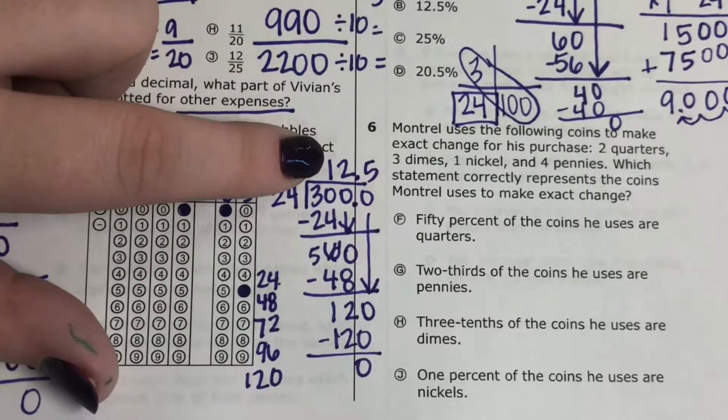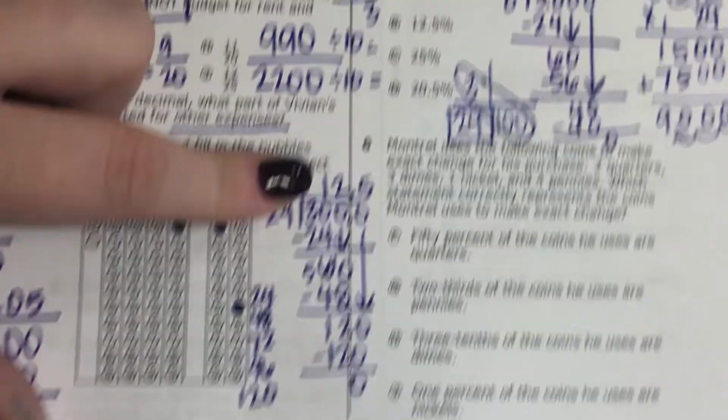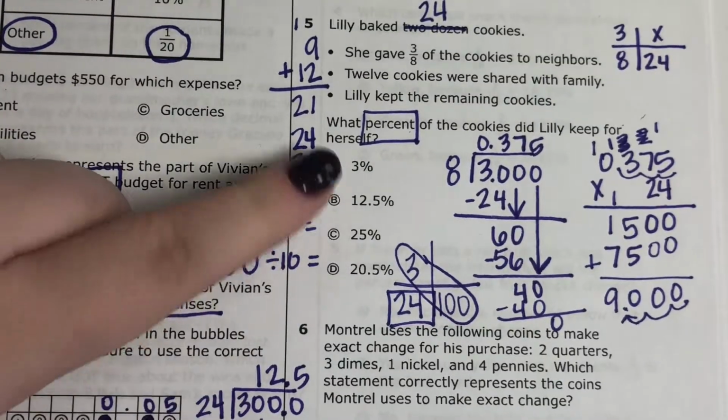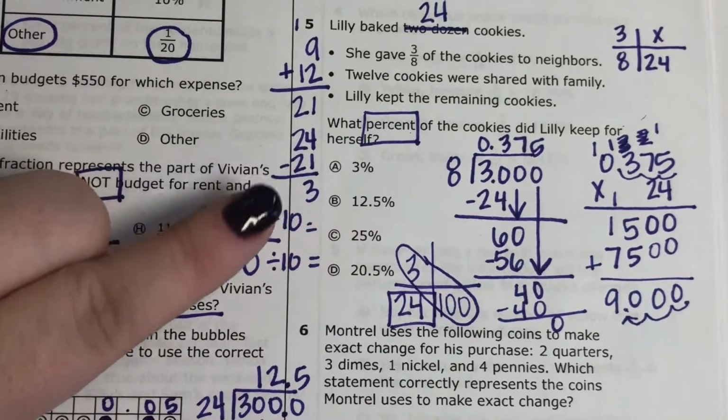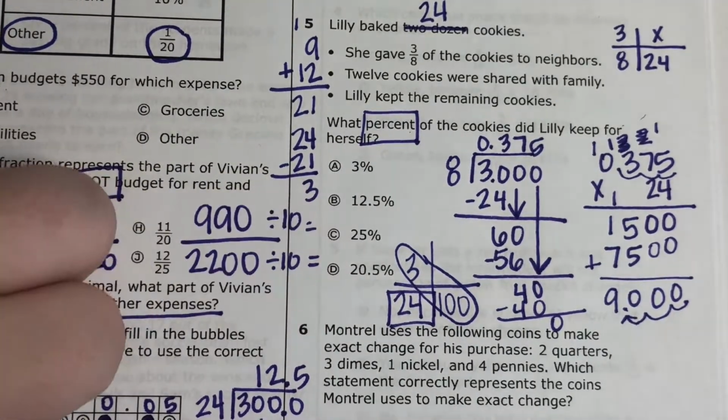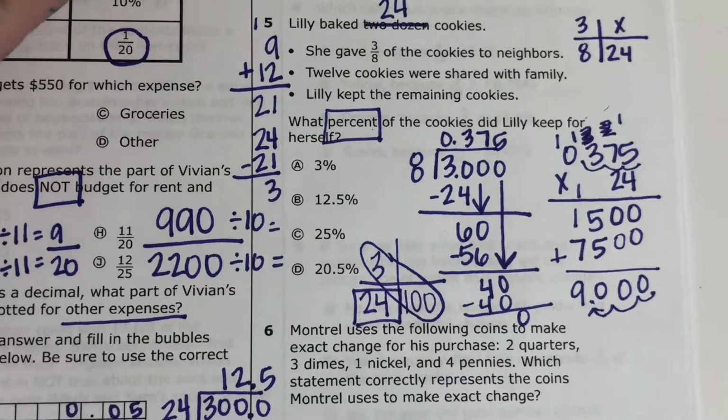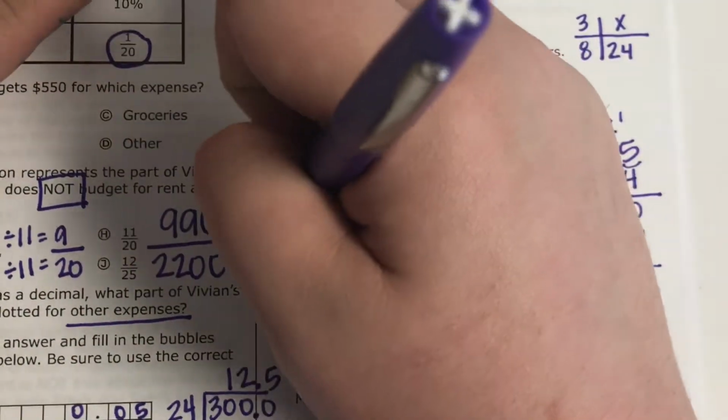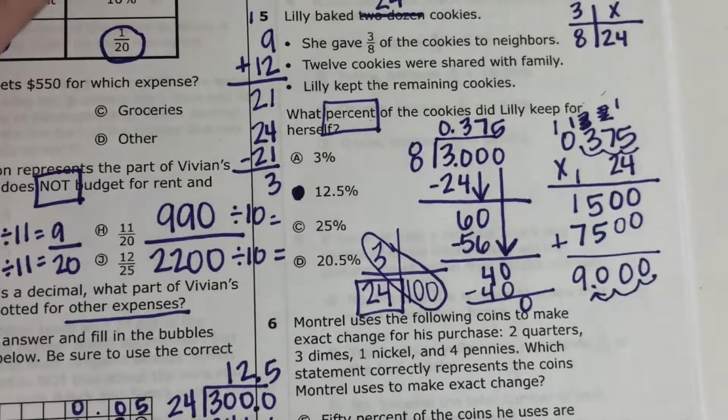So my percent here is actually 12.5%. Okay, be very careful not to put 3%. It was 3 whole cookies, not 3%. Okay, so that was kind of a lot of work, but it wasn't too bad. And our answer should be B, 12.5%.